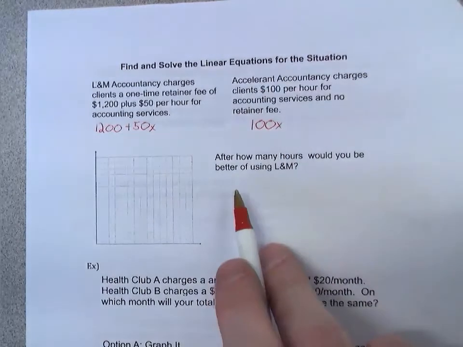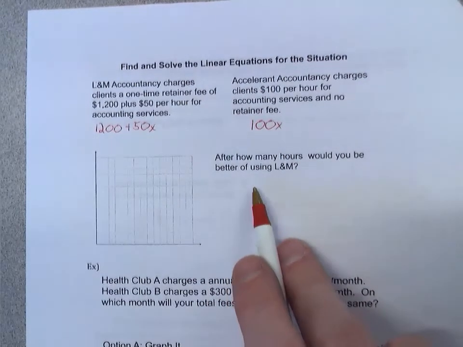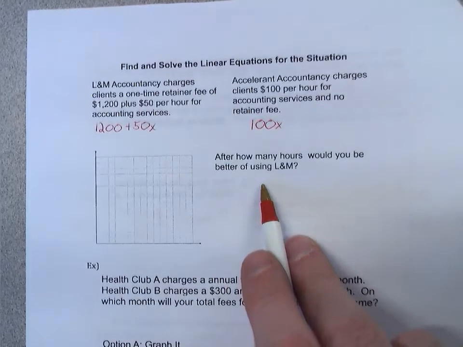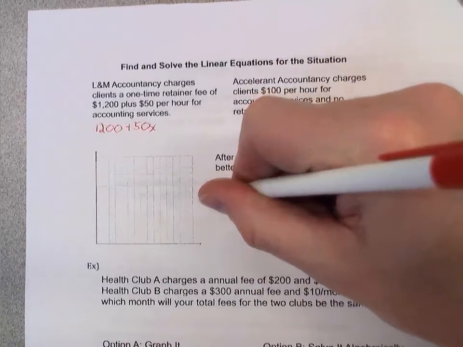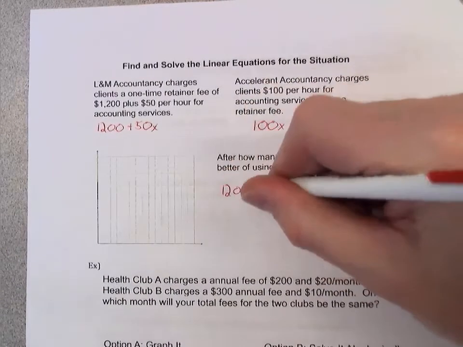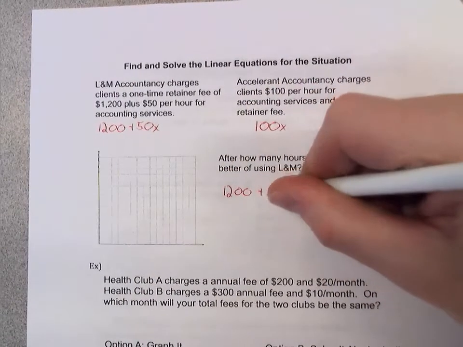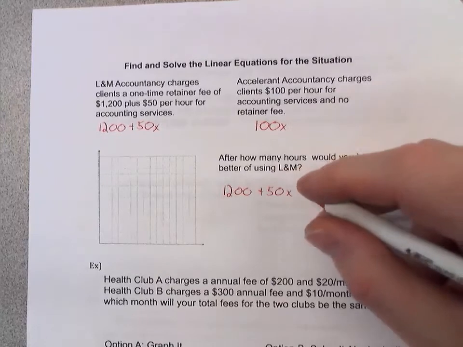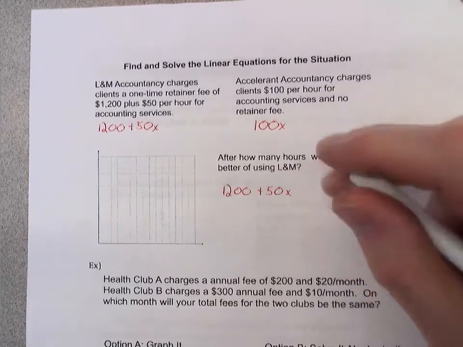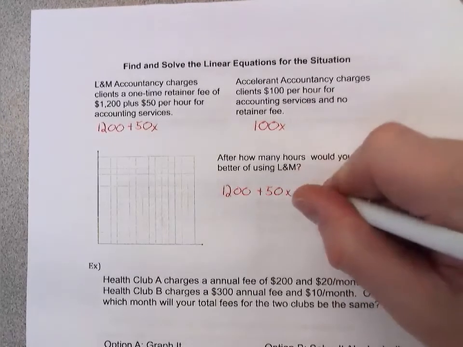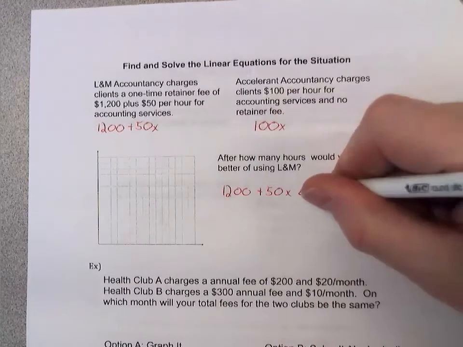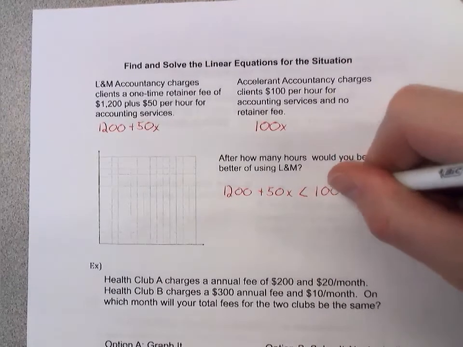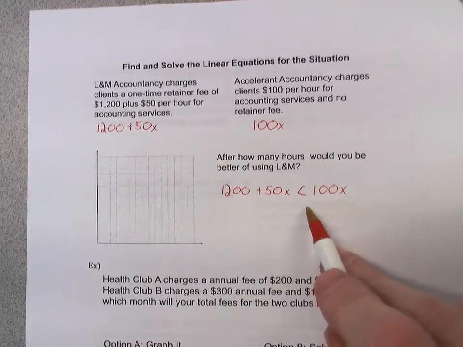So again, we want to know after how many hours would you be better off using L&M? Well, to do that, we want to set up L&M, 1,200 plus 50x, and we want to set it to when would it be less than the Accelerant accounting agency, which is less than 100x. So this is actually an inequality. And so we can go through and we can solve.